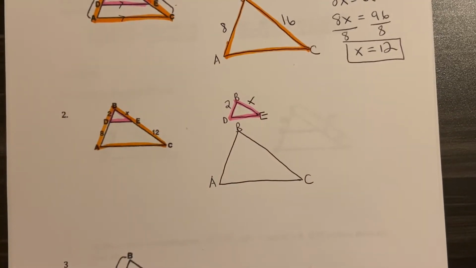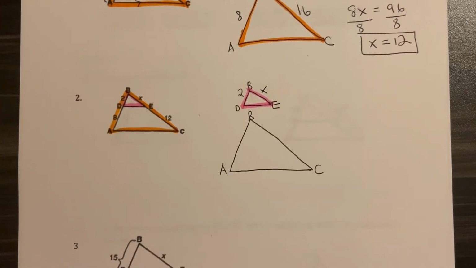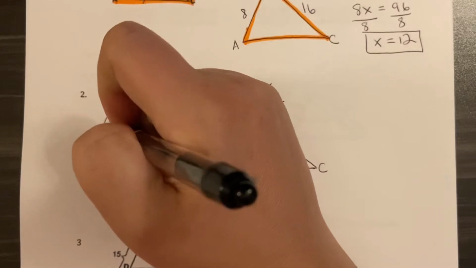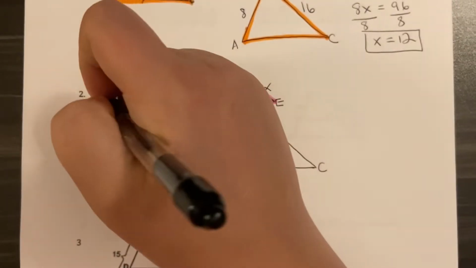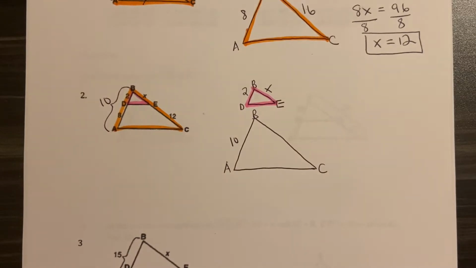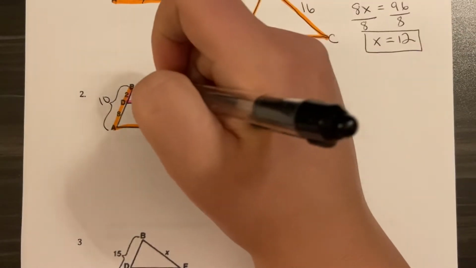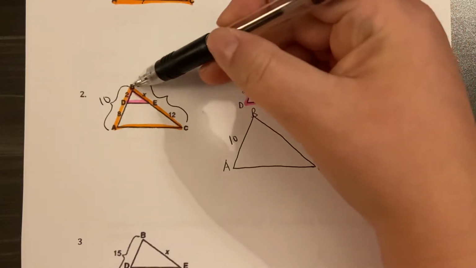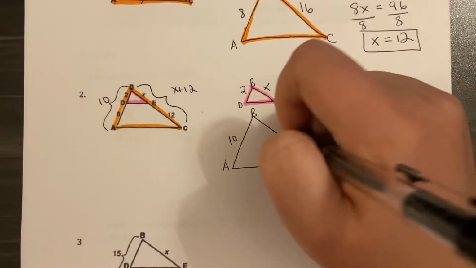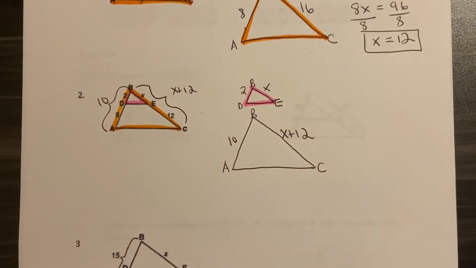So it's a little different this time. That's why every example is going to have a different piece. This whole side, this whole thing from A to B, is just 8 plus 2 added together, or 10. So this whole side right there is actually 10. And then for this whole side, how I denote it, if you have X and 12, you just add them together to get X plus 12. So that's what this side is, just X plus 12.